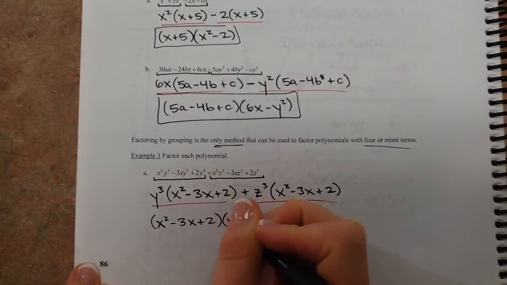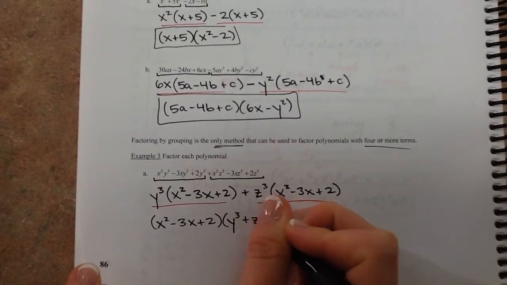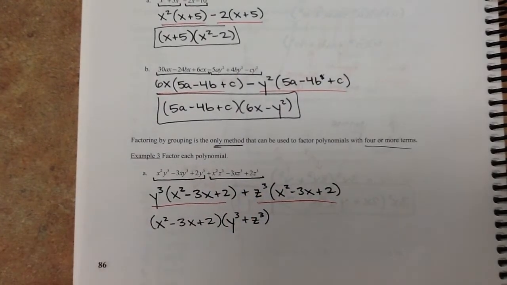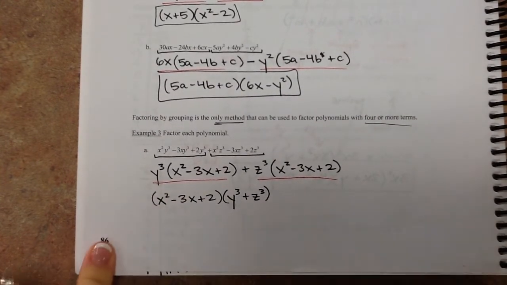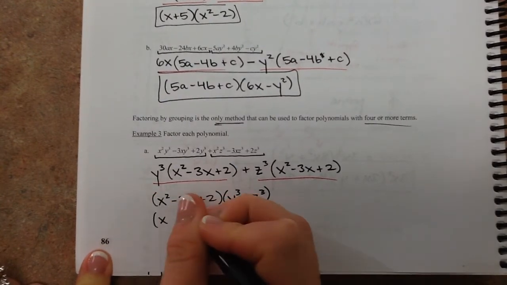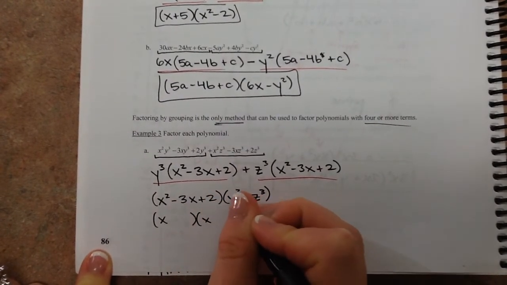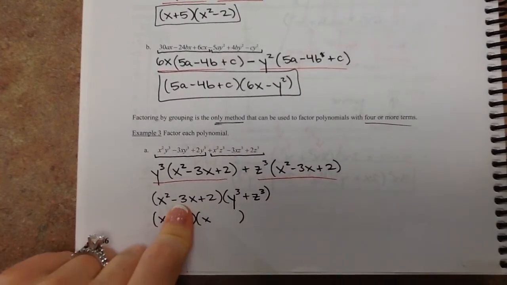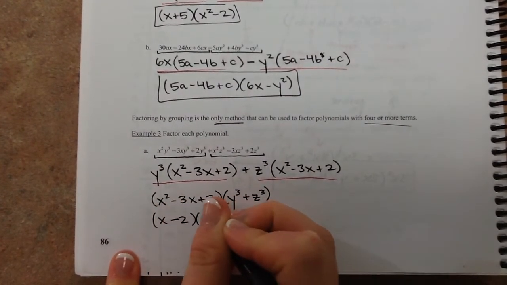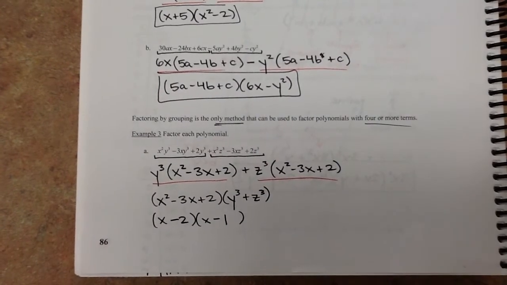Okay, and I'm left with the y cubed plus z cubed. When we are factoring, you make sure that you cannot factor any further. Once you can't factor any further, then you call it your final answer. This one's a quadratic, so I can actually keep going with this. I can start by making this x and x. And then what multiplies to positive 2 and adds to negative 3? That would be a negative 2 and a negative 1. So I'm done with that piece.